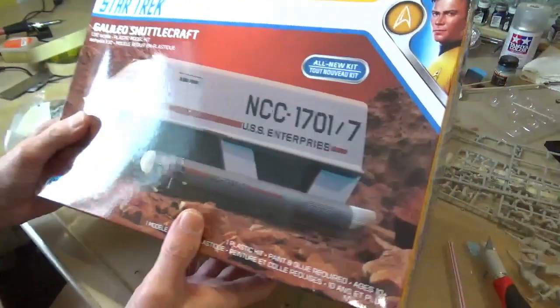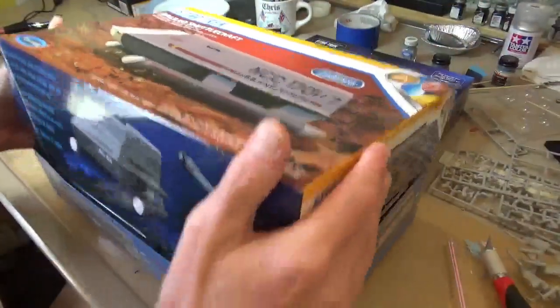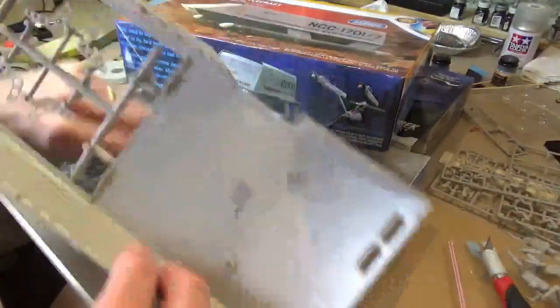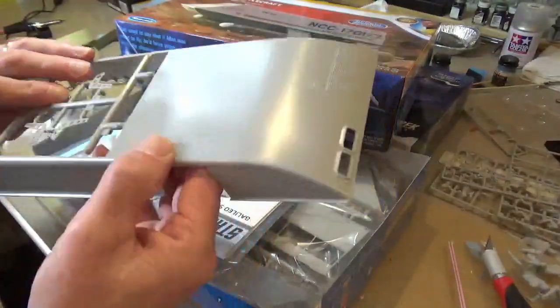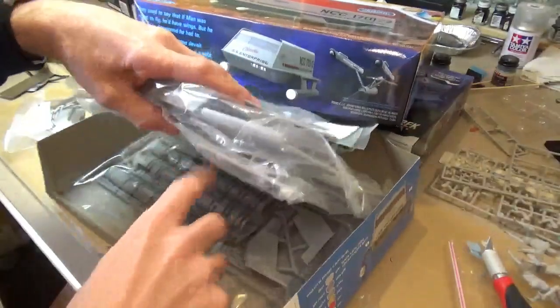But anyway, this is a great model. The plastic is nice and thick, good and sturdy to work with. All right, it's molded in gray, but it's not going to stay that way when I get done with it.